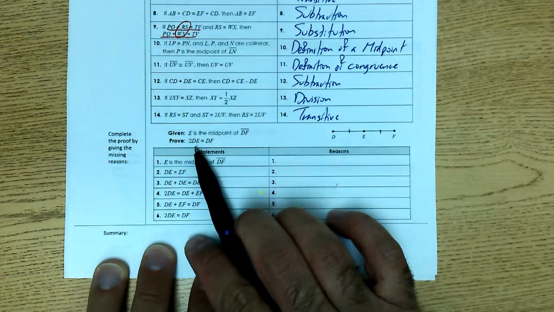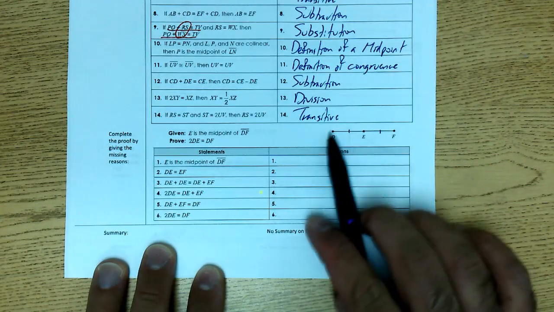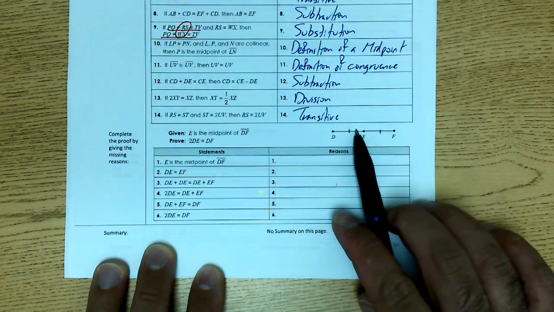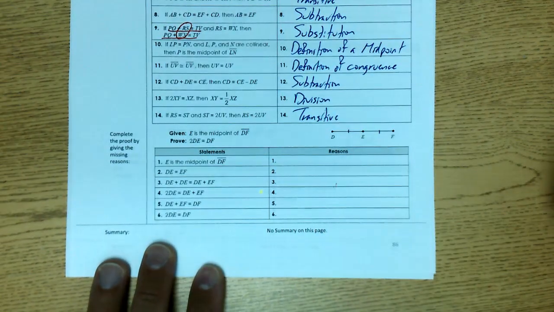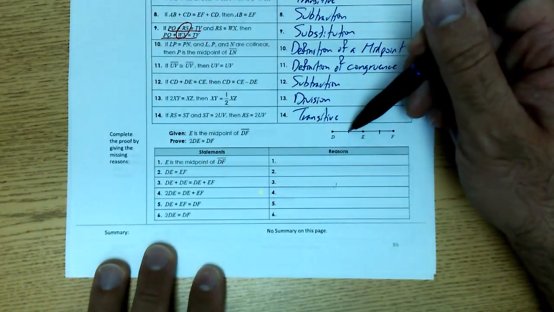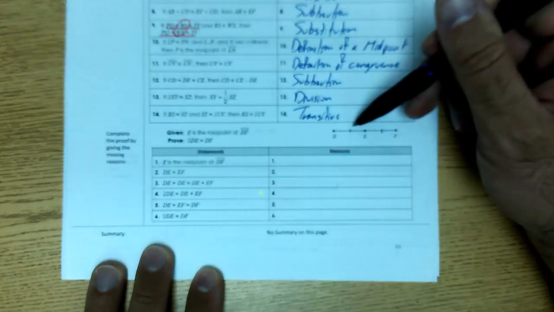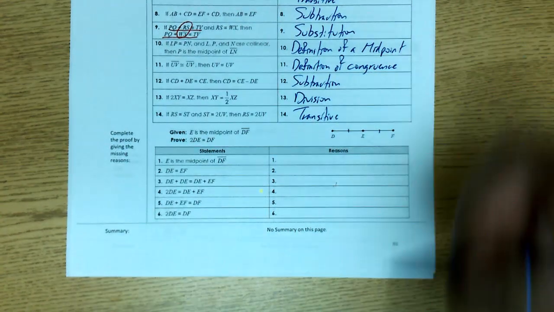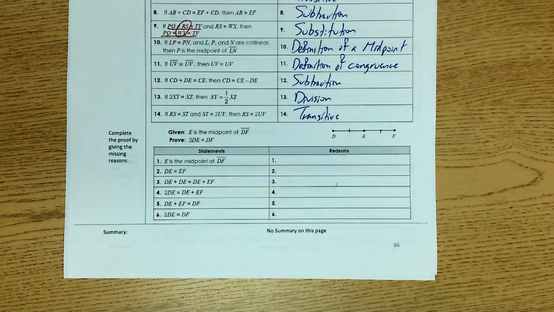We are trying to prove that 2 times DE, so 2 times this portion, equals the whole thing. And that makes sense, right? Because this side and this side are equal. There's 2 of them. It equals the whole thing. So why do I need to do this? This is the justification portion of math.